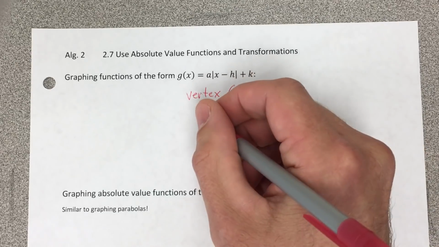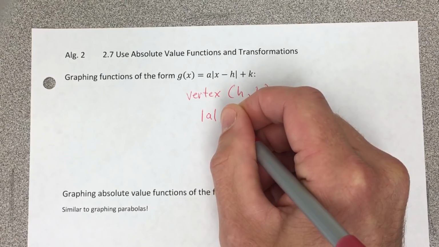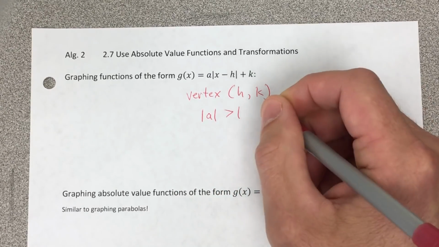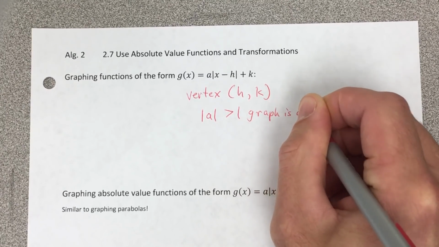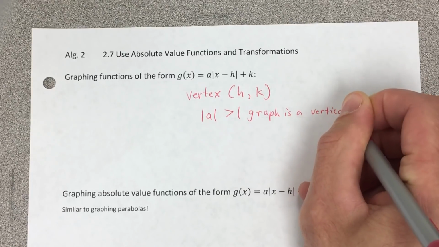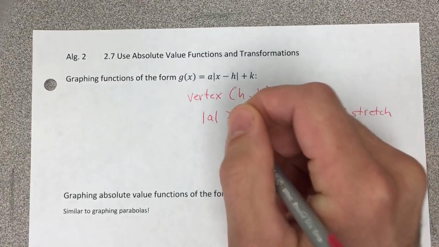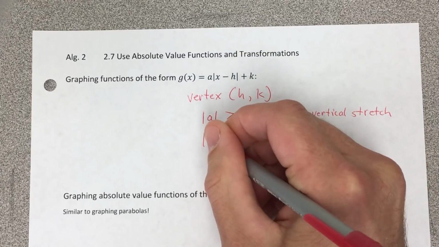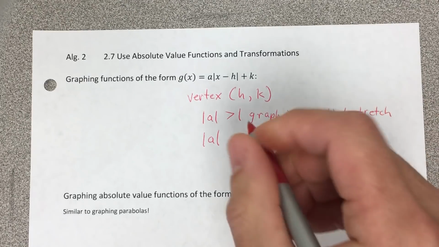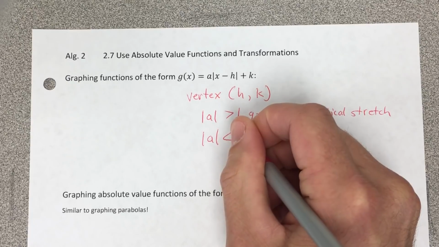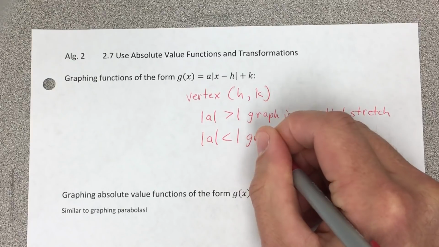Now, this is kind of funny. If you ignore the sign of a, if you just look at its absolute value, if the absolute value of a is greater than 1, then the graph is a vertical stretch. Now, ignoring the negative, so we say absolute value of a, if the absolute value of a is less than 1, like typical fractions, the graph is a vertical shrink.